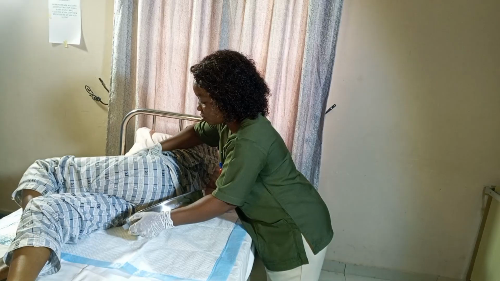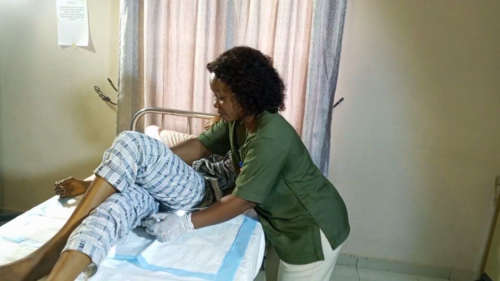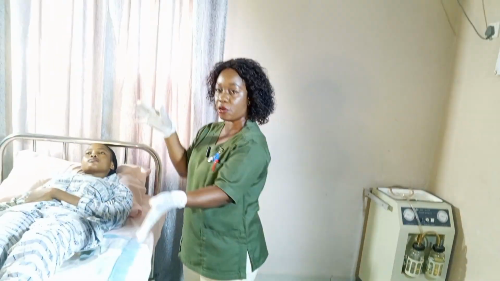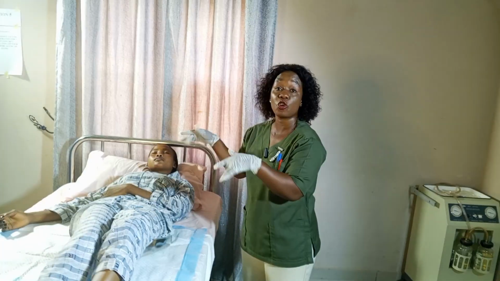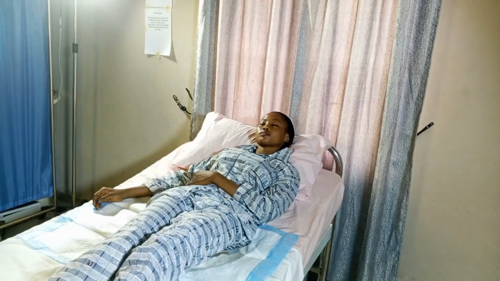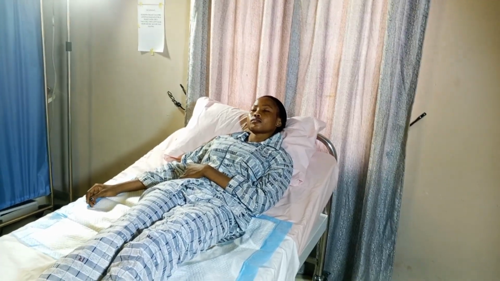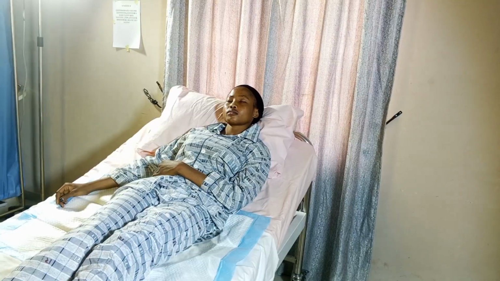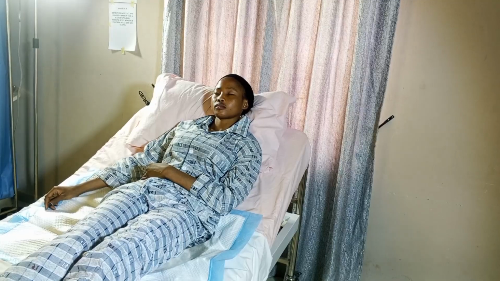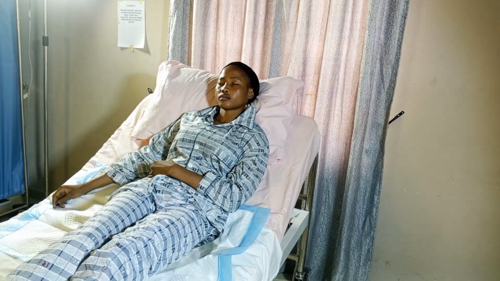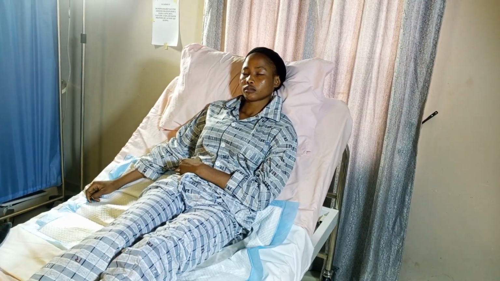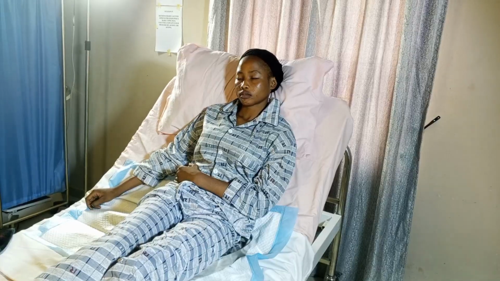Then you ask the patient to come towards you, and then the next thing is for you now to elevate the head end of the bed, like placing the patient at 90 degrees, Fowler's position. I am elevating the head end of the bed of the patient to make the patient feel more comfortable on the bedpan, right? I'm placing the patient at 60 to 90 degrees Fowler's position so that the patient can be comfortable.